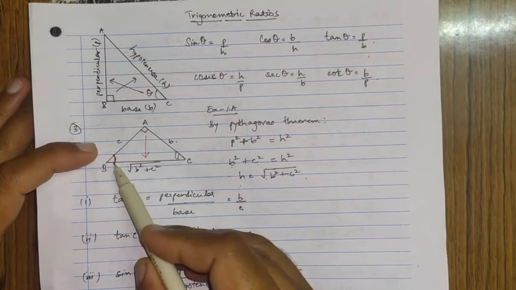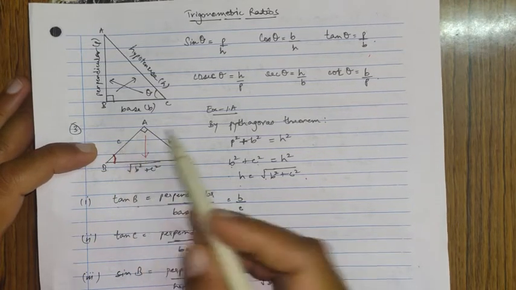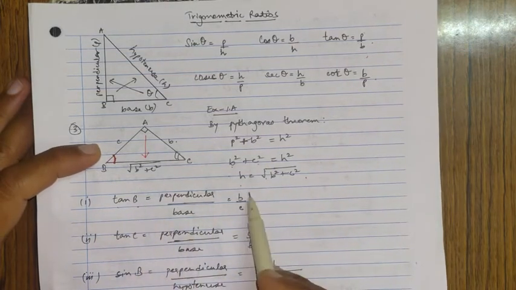And as far as the base is concerned, the side which is adjacent to this angle, that is AB side, will be considered as the base. So we will write C. So the answer for tan B will be B upon C.